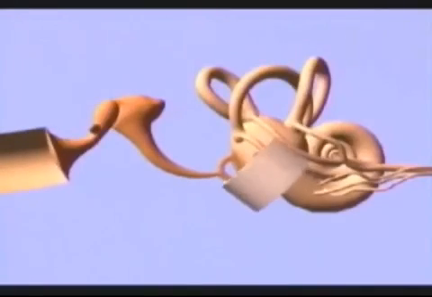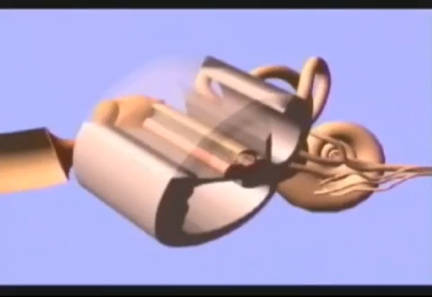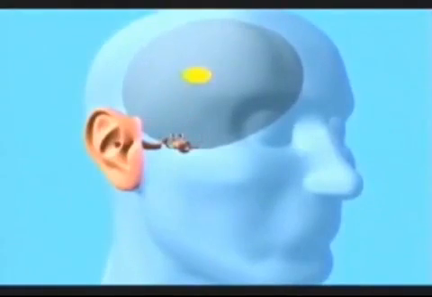This process causes the movement of thousands of hair-like sensory receptors that line the inner walls of the cochlea. This movement resembles the gentle movement of a crop field caused by the wind. The stimulation of these sensors produces an electrical signal that is transmitted to the brain by the auditory nerve. This signal is then processed by the brain and identified as a particular type of sound.